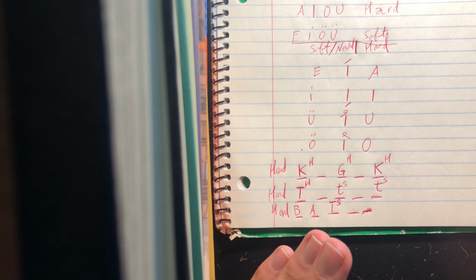Okay, so what are these? Here, the vowel harmony determining consonants of Turkish are as follows in Ottoman Turkish.